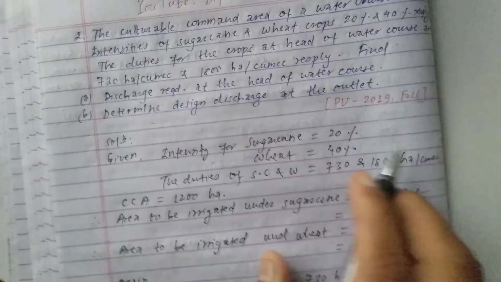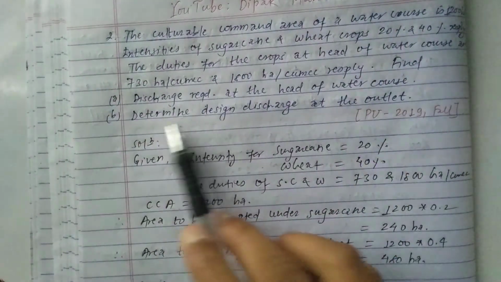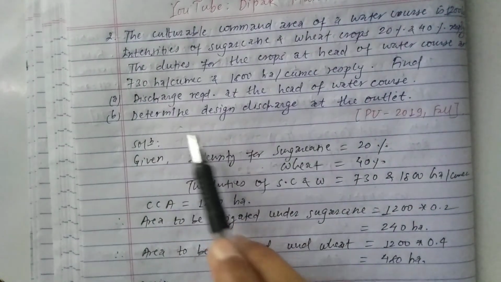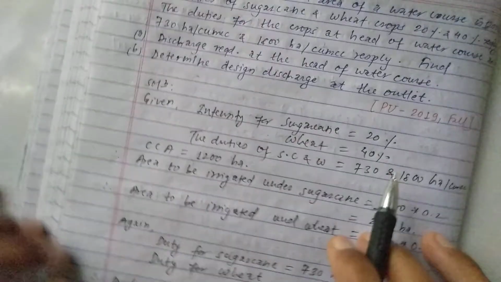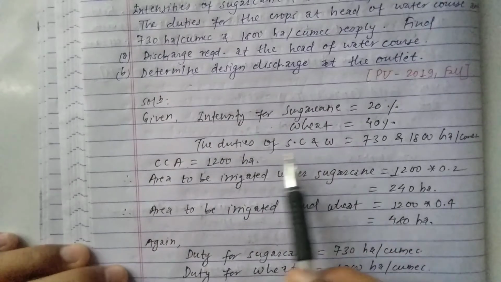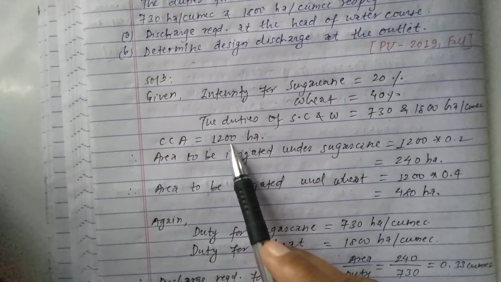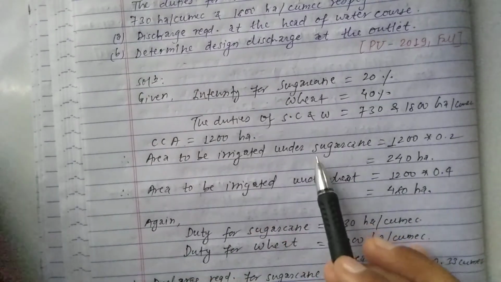Okay, so this is also given in the question, and now we have to find the discharge required at the head of the water course, and second, determine the design discharge at the outlet. So we have to calculate these two values. As we see, these values are given in the question, and the cultivable command area is given as 1200 hectare. Okay, so simply we can calculate the area to be irrigated under sugarcane.